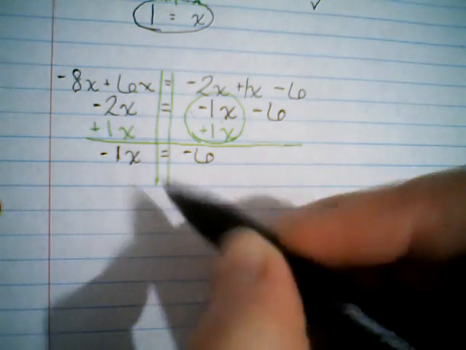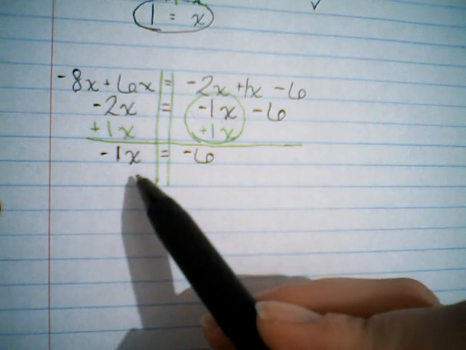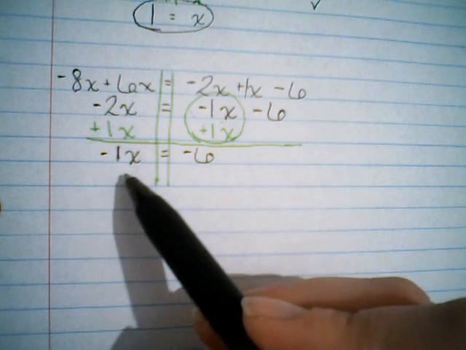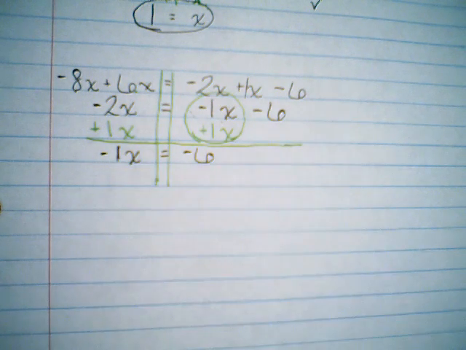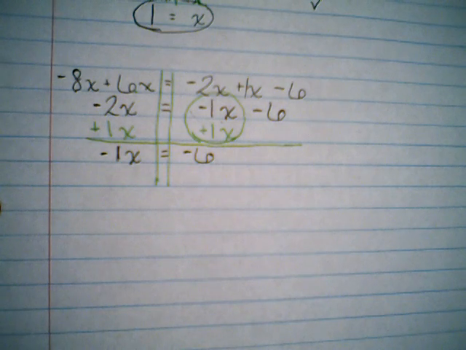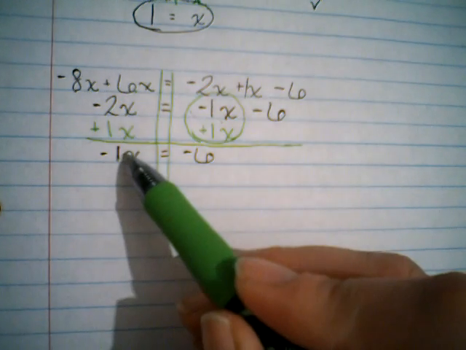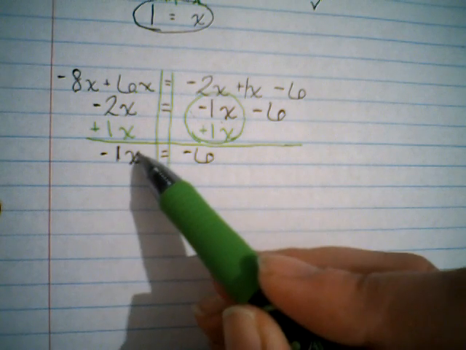Now I know before I said that my goal is to get 1x. I don't have that yet. I have a negative 1x. So I need to get rid of that negative 1. Now the operation there, it says negative 1 times x. I know we don't usually say that, but that's what that means. It's negative 1 times x.